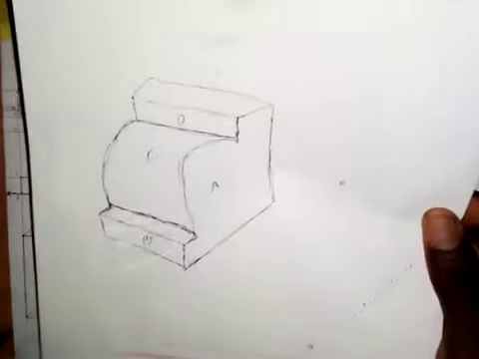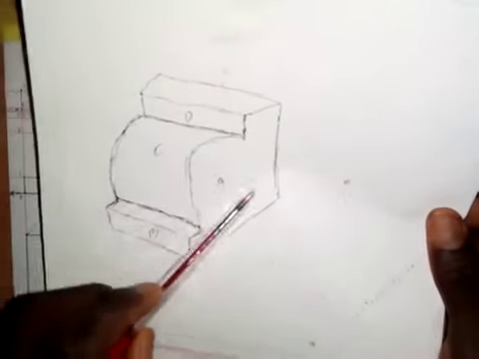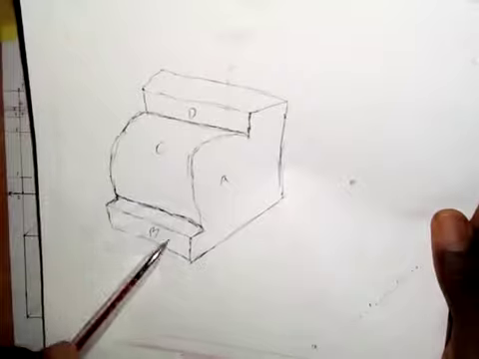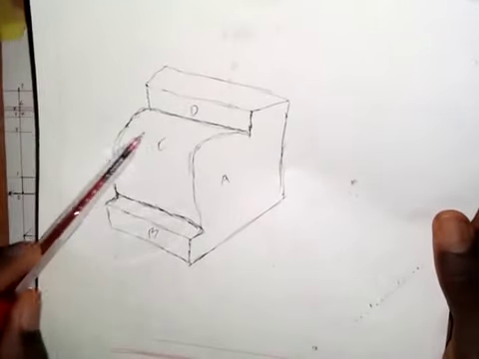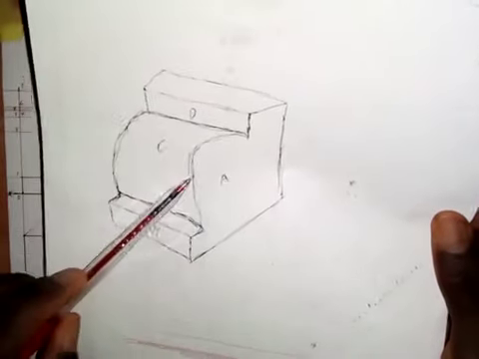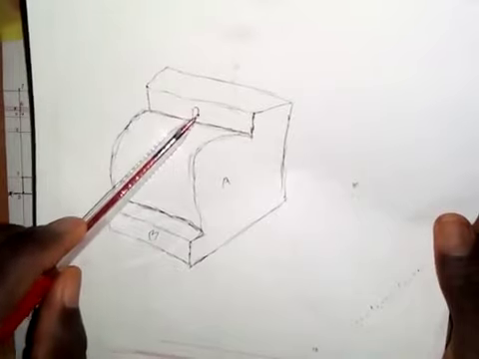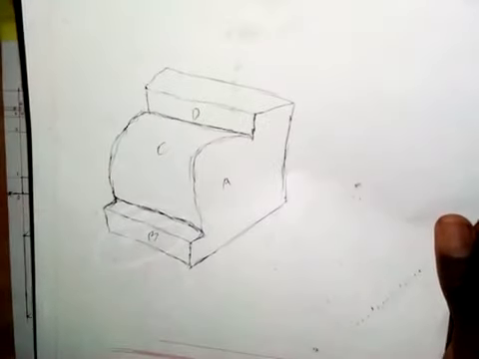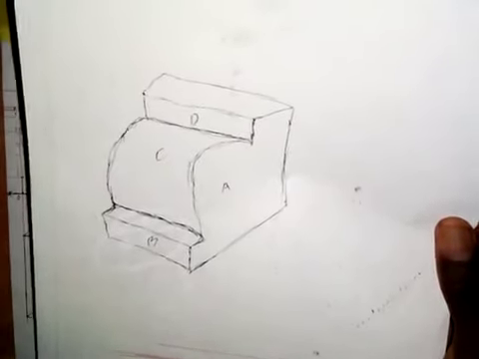This is the isometric view of the object, and by the time we are viewing the object in this direction at an angle of 45 degrees, what are the shapes, or the parts of the object, that we are going to see? That's what I've done here. We are going to see this part A here, part B, this rectangle, part C for this curve, and then part D. Those are the parts that we are going to see for the auxiliary elevation.